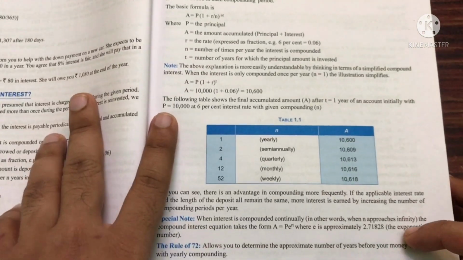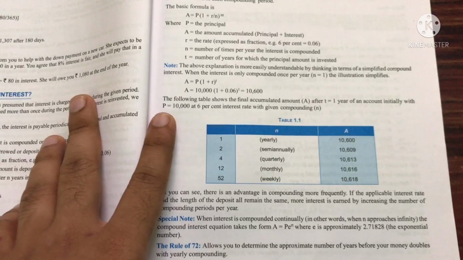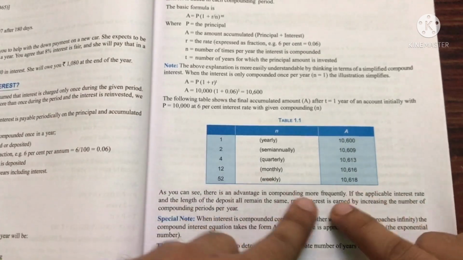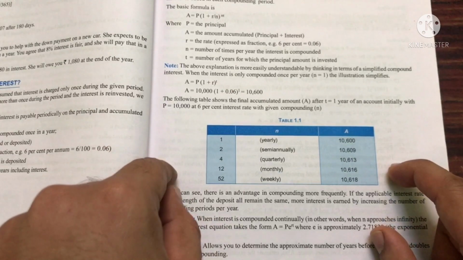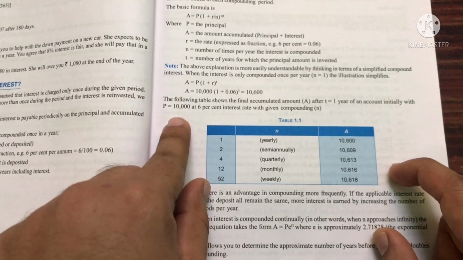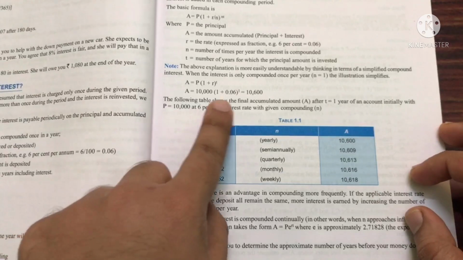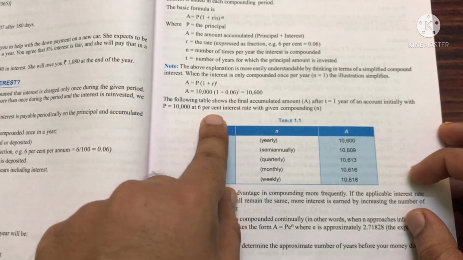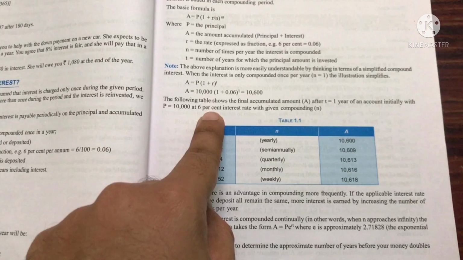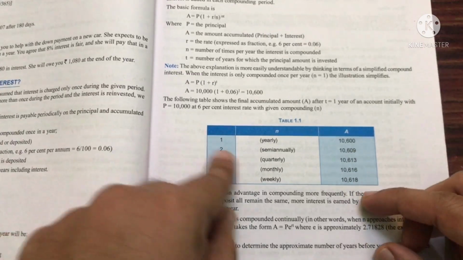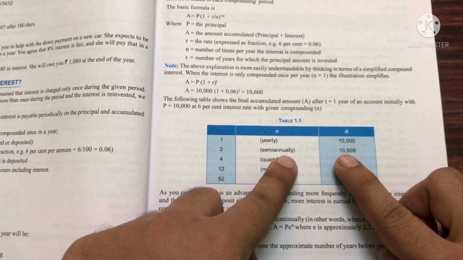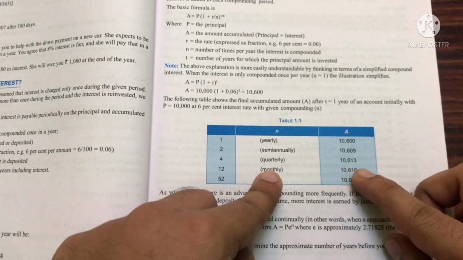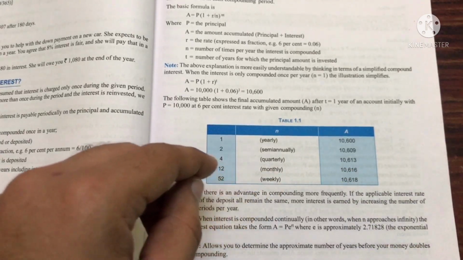So far we are saying that the more frequency happens, the more interest we will get. Like that I have said it some more times. To make it clear, they have given Table 1.1 about that. For example, if the principal is 10,000 and the rate of return is 6%, for yearly compounding frequency it will be 10,600. Semi-annually means 10,609. Quarterly, 10,613. It keeps on increasing.